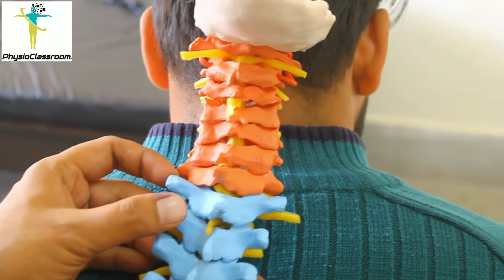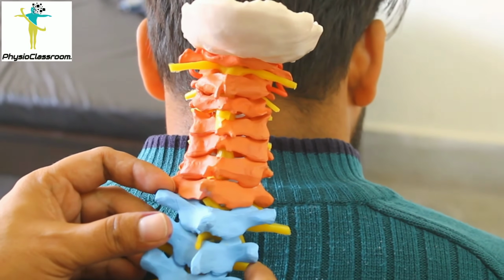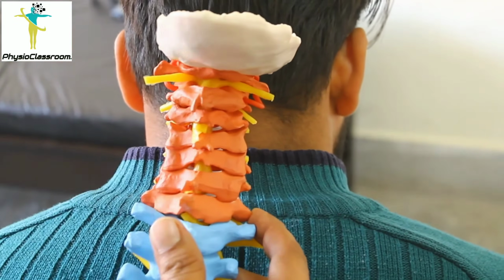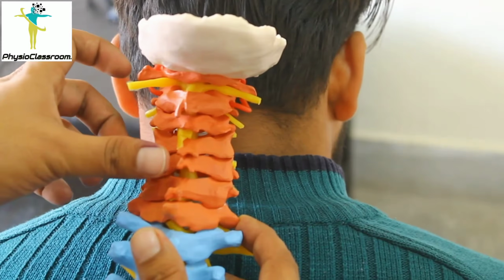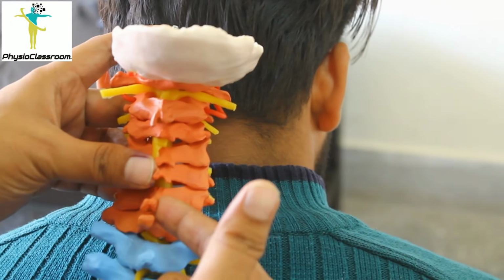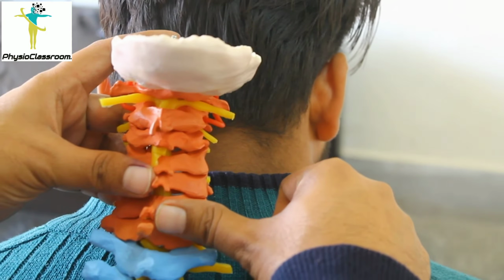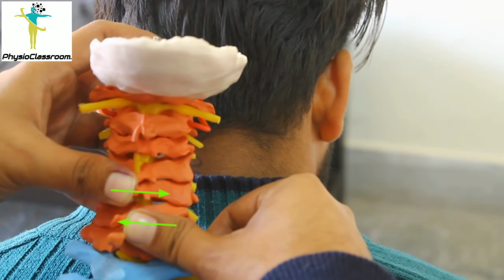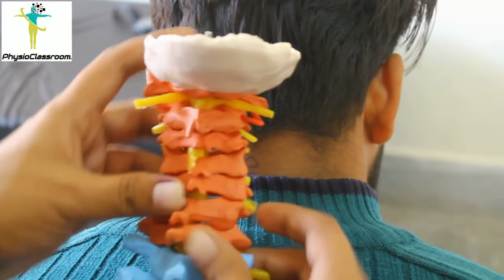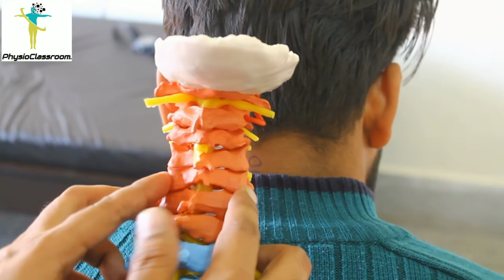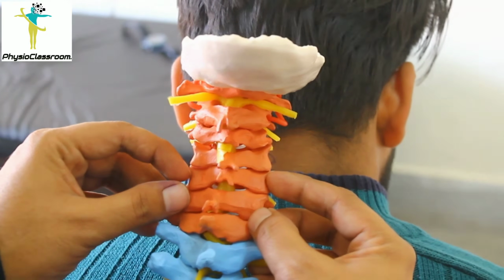So let's first understand what we are going to achieve by applying the transverse glide and how to apply it. Let's say, for example, we are going to work on the C5, C6 motion segment. One thumb is going to be placed beside the C5 spinous process and the other thumb beside the C6 spinous process. Now we apply a transverse glide in this manner so that there is distraction taking place at the bilateral facet joints of that particular motion segment.